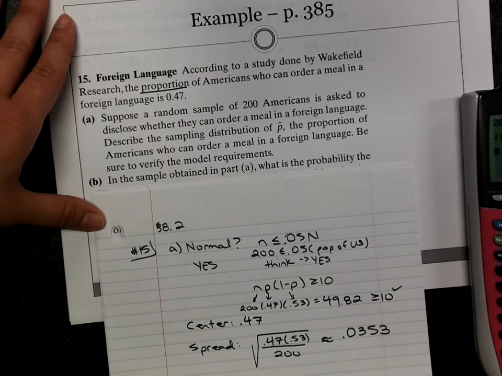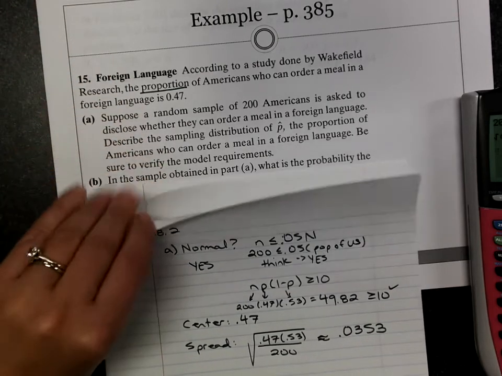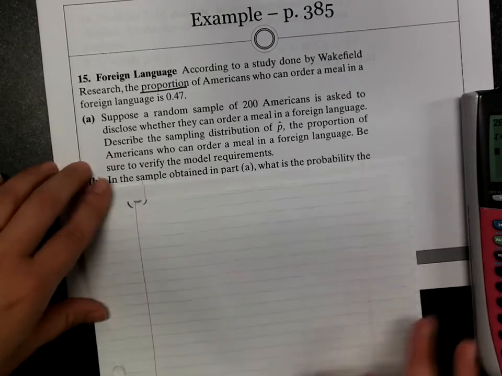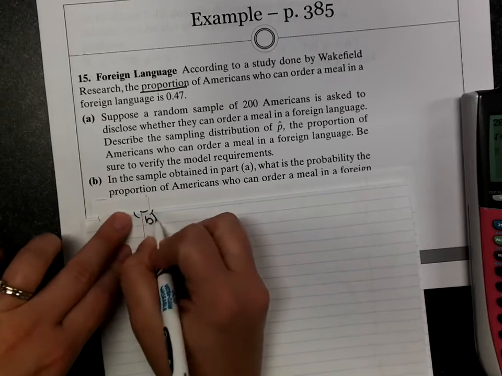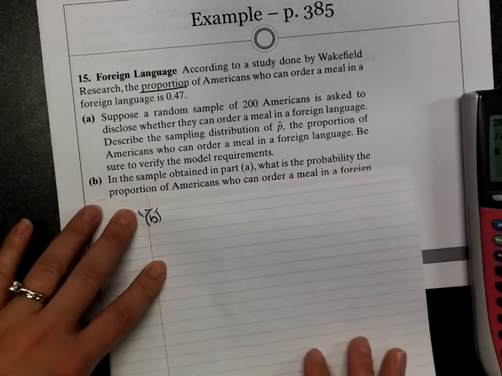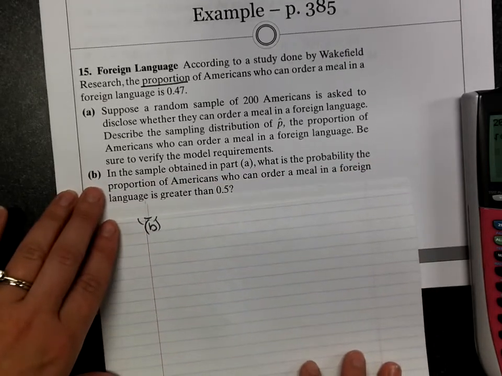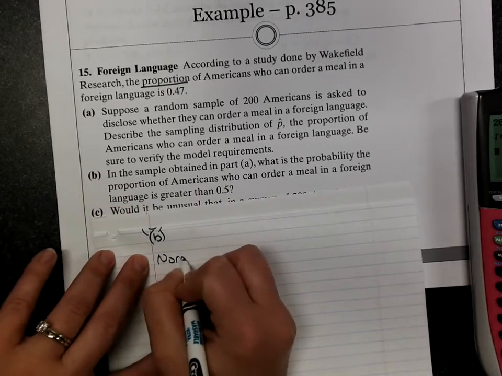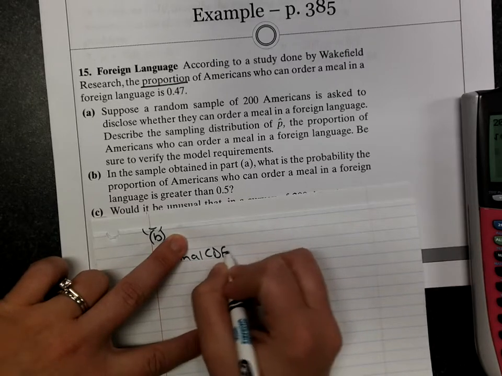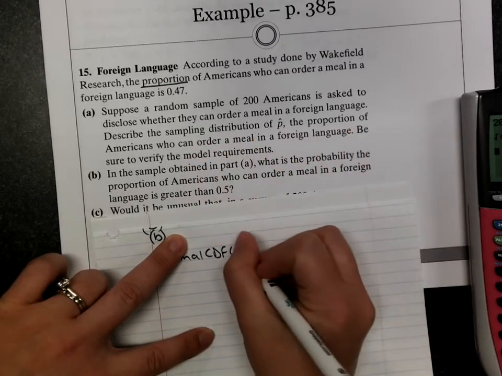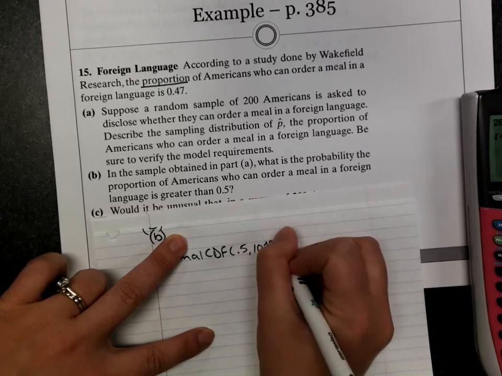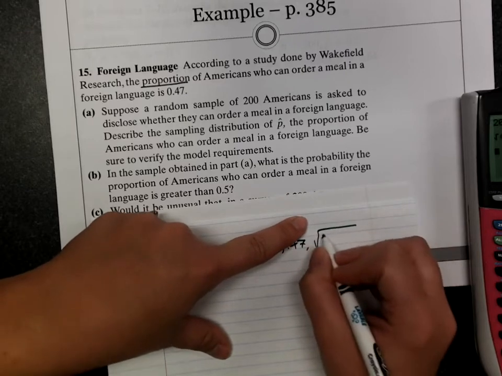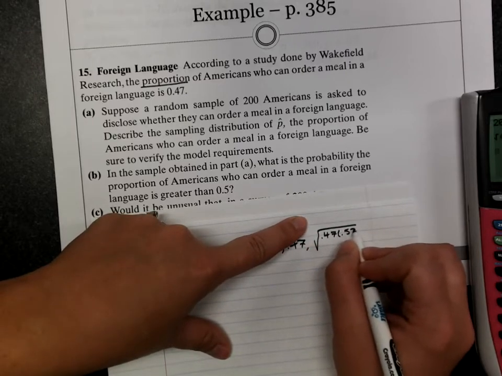All right, part B. Part B says, in the sample obtained in Part A, so using what we learned in Part A, what is the probability that the proportion of Americans who can order a meal in a foreign language is greater than 0.5? So we'll do a normal CDF. Greater than 0.5 would go from 0.5 to infinity. The mean is 0.47, and the standard deviation is what we just calculated.